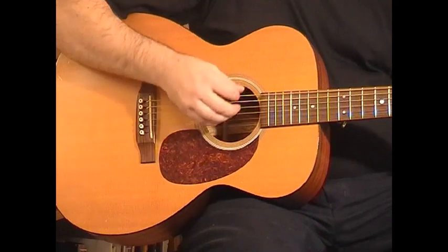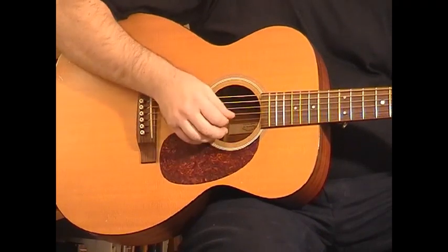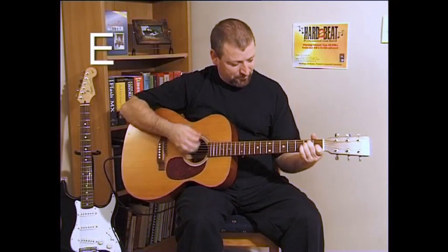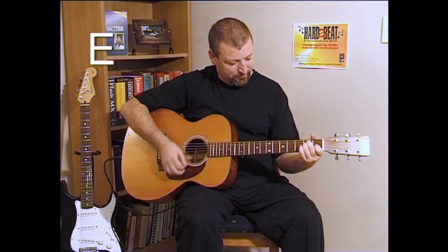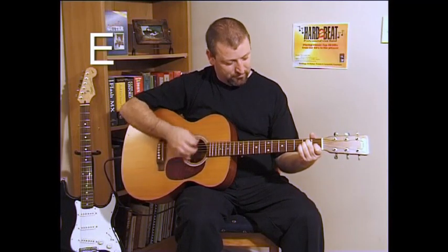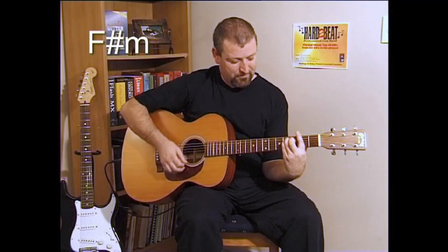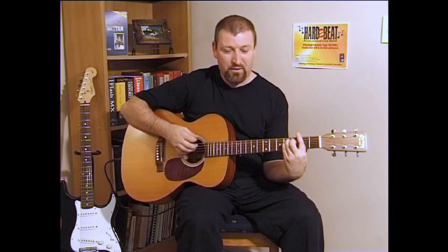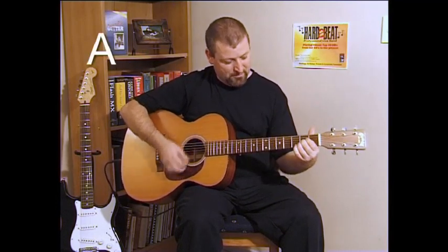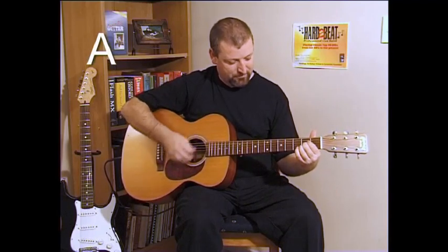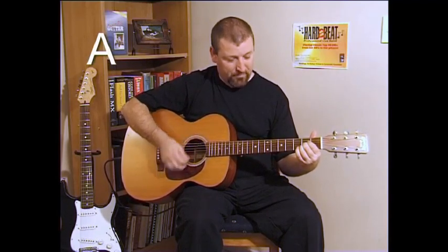Now in this case, the ups we can do 3 or 4 strings when we come back. So it's down, down, up, up, up, up, down, up. So I'll do it with the chords now, starting with the E. F sharp minor, A, E.